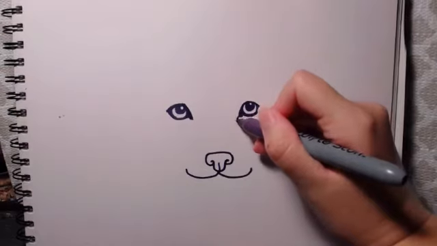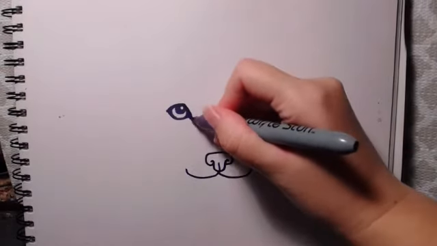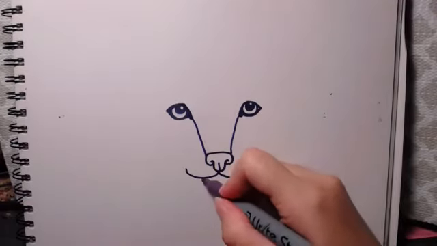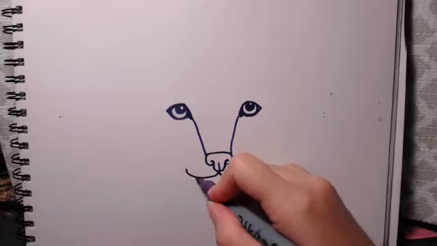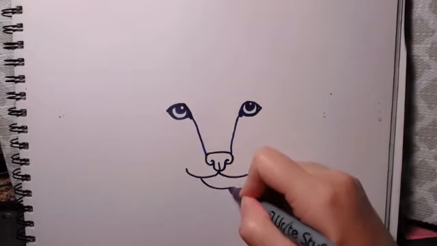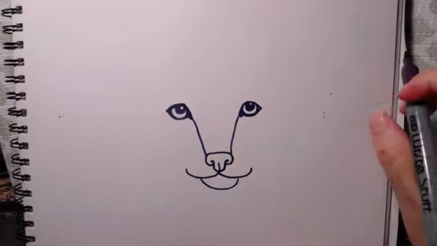So now what I want to do is I'm going to make a line here and a line here. So now we have most of our fox face. And then I need to make his chin. And his chin is just going to go right beneath this sort of sideways 3 shape. Right there. So that'll work for me.